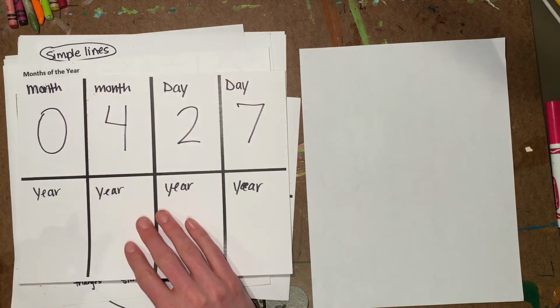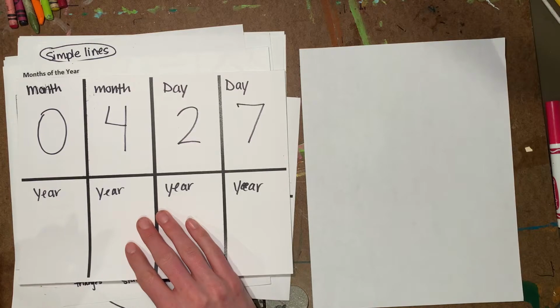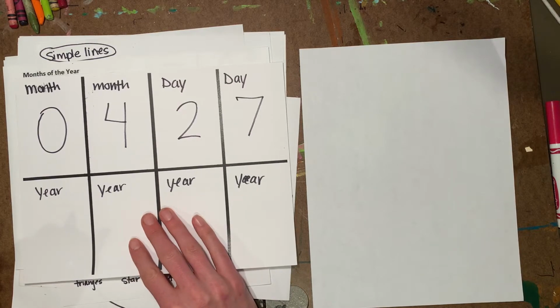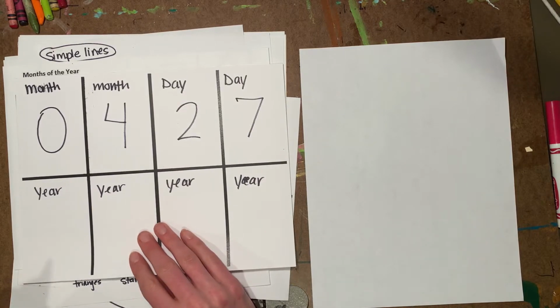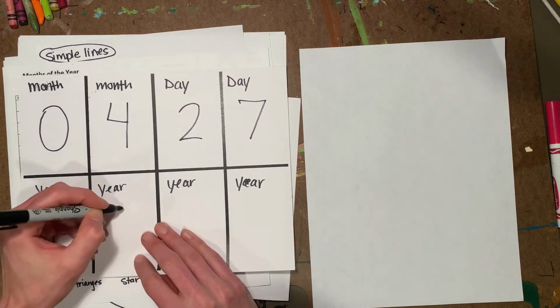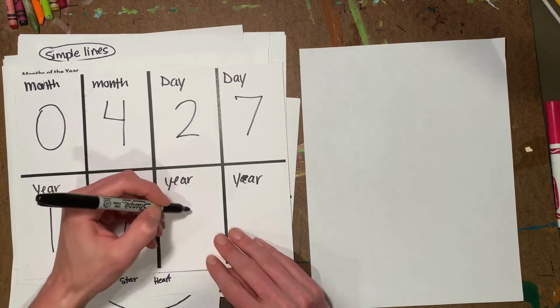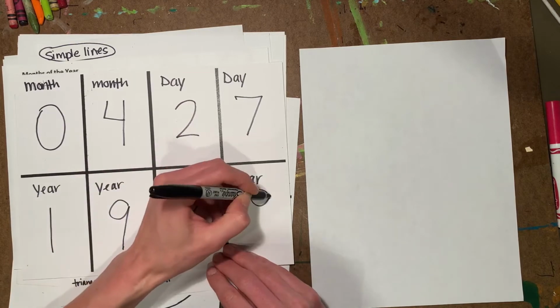Now for the year, I don't really like telling how old I am, but I was born in 1989 and I just turned 31. You did not hear that? So I'm going to put 1989 here for my birth year. Yep, I said it. Okay.